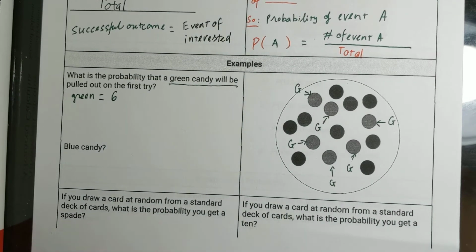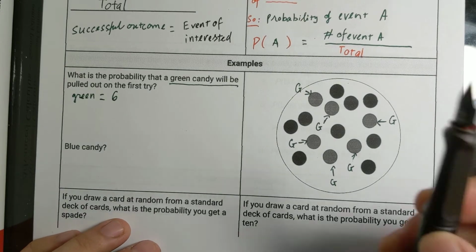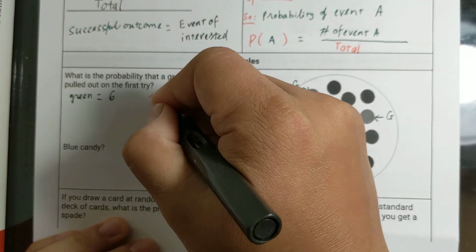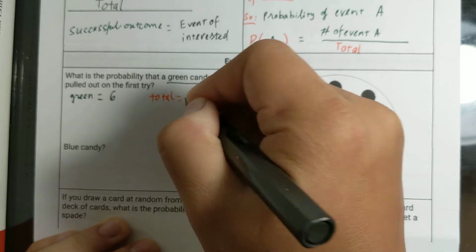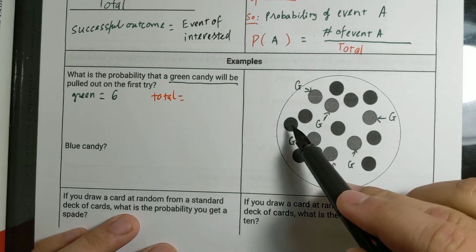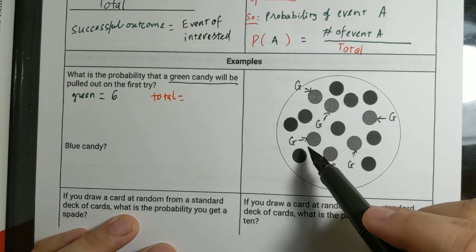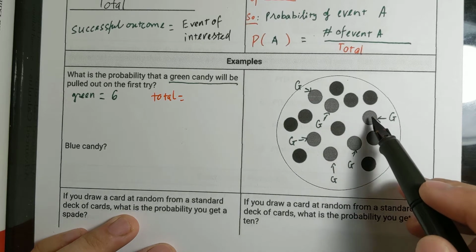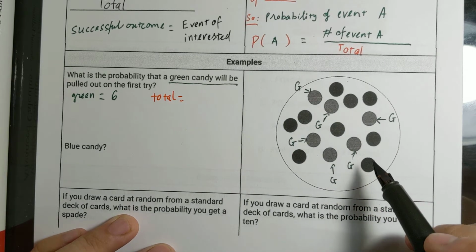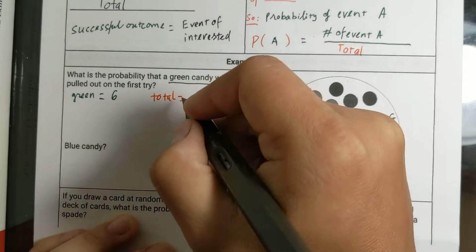And then we need the total. The total amount of candy is 1, 2, 3, 4, 5, 6, 7, 8, 9, 10, 11, 12, 13, 14, 15.